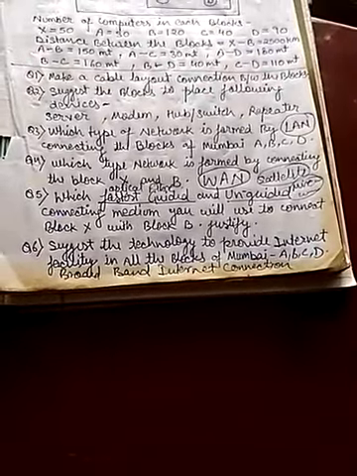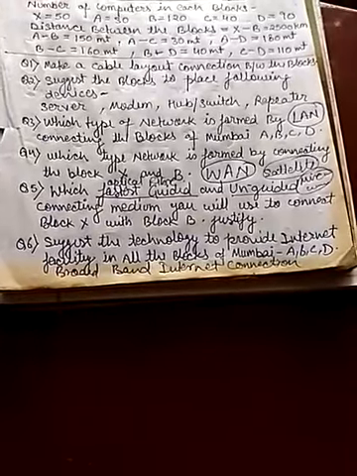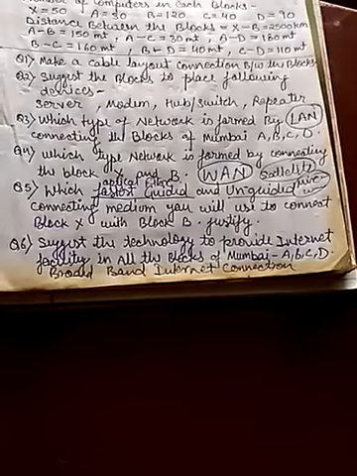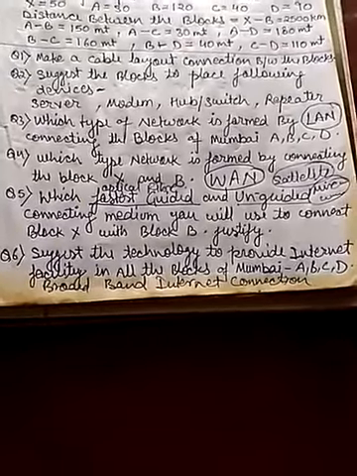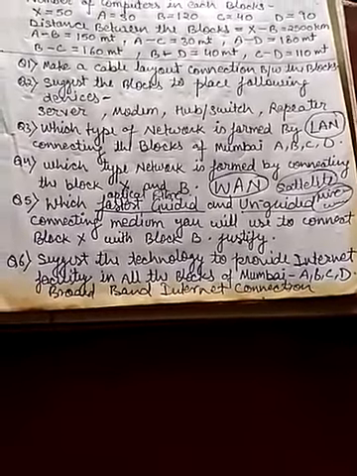Remember this. The best way to provide internet facility to all the blocks of a local area network or metropolitan area network is broadband internet connection using Wi-Fi.